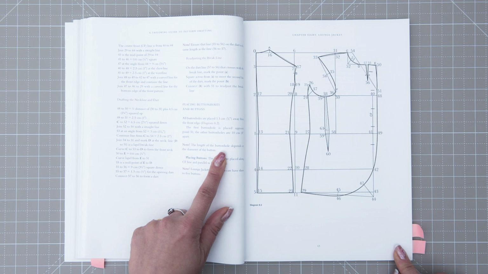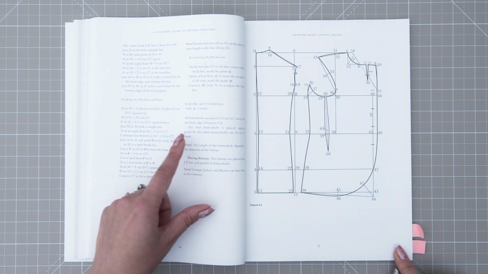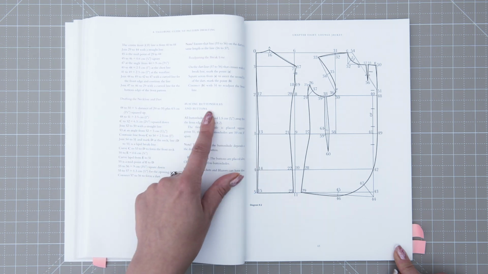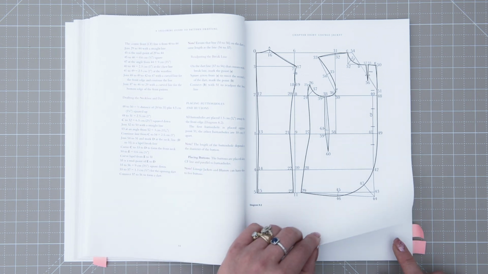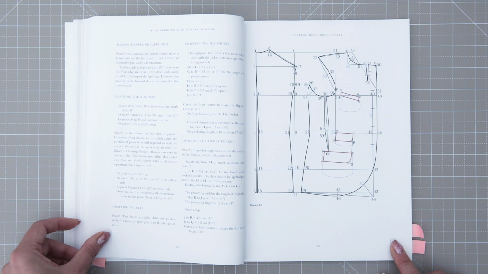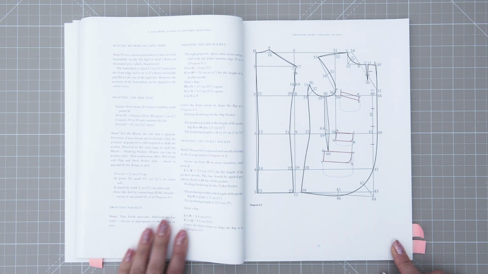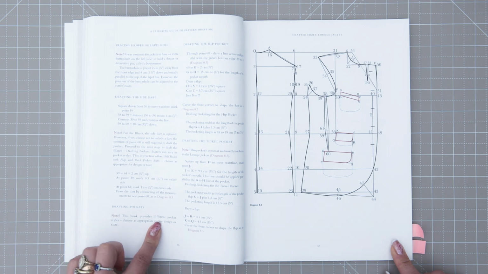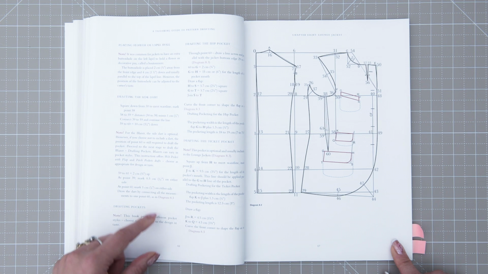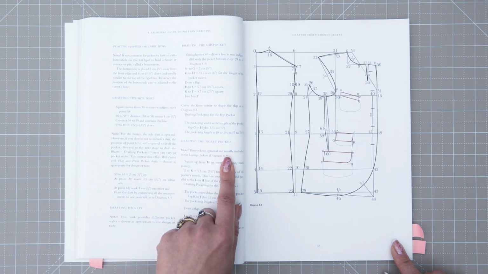So the instructions also will guide you with the headings and with information in the notes, guide you if you need particular instructions to draft. For example, drafting pockets. It will tell you that this instruction provides you different pockets, and so you just choose accordingly what you want.